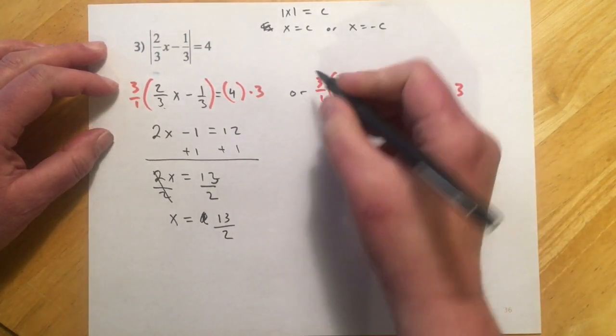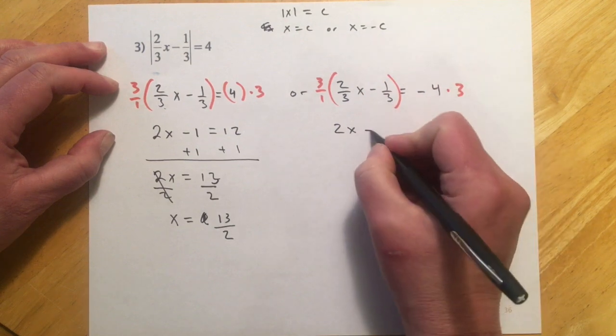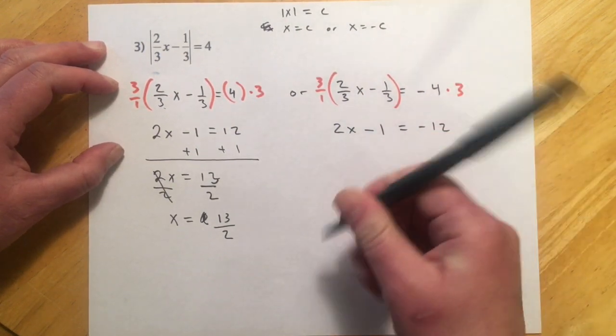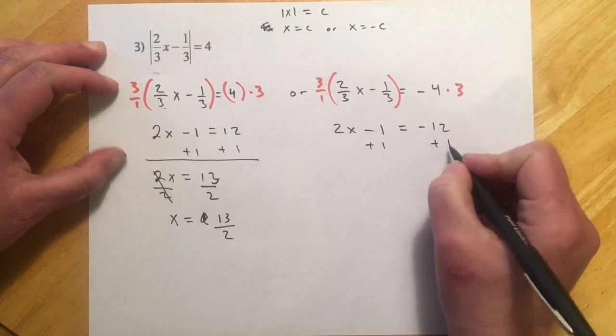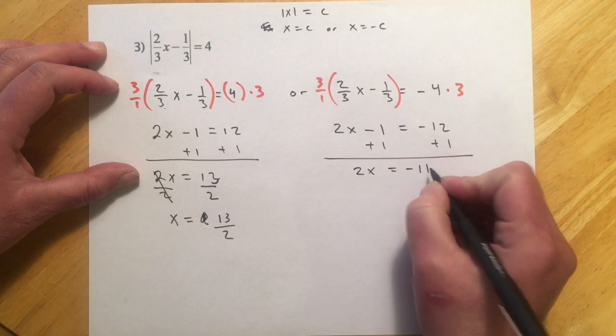On this side, very similar math. So the 3's cancel, and I get 2x. 3's cancel, and I get 1. And then 3 times 4 makes -12. I'll add this 1 over. This time I'll really add it. And I get 2x equals -11.